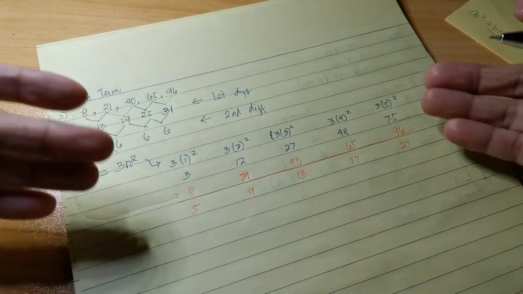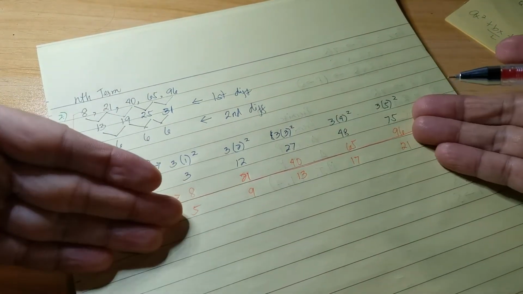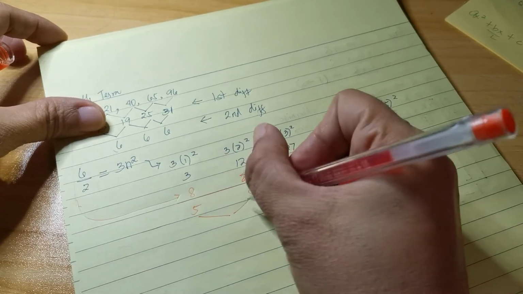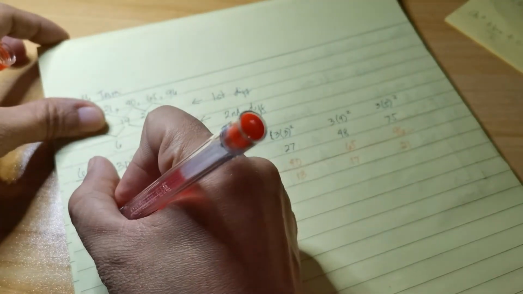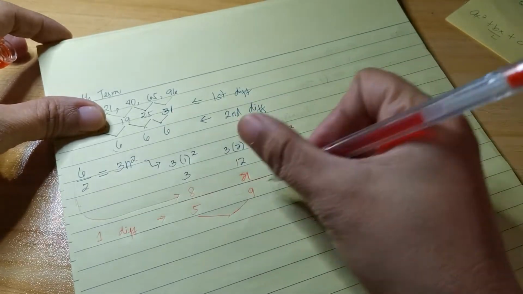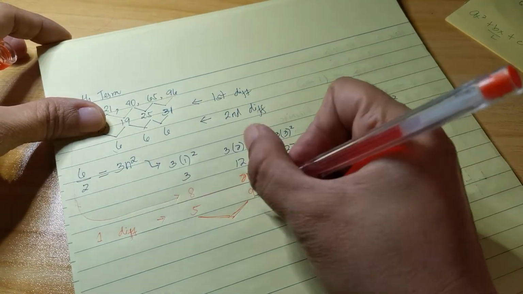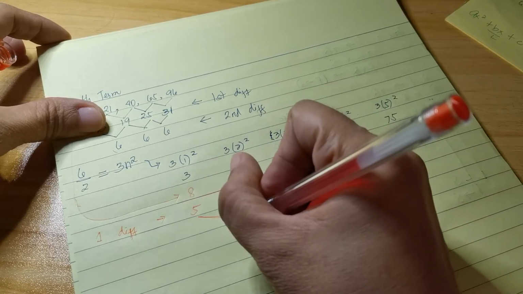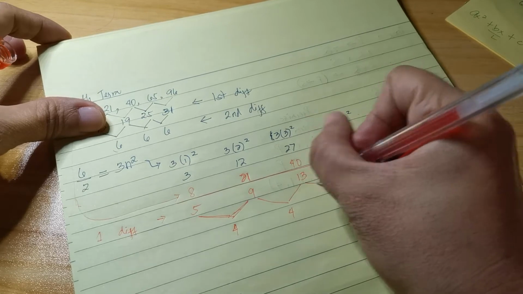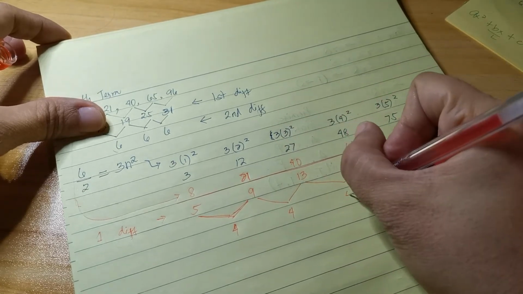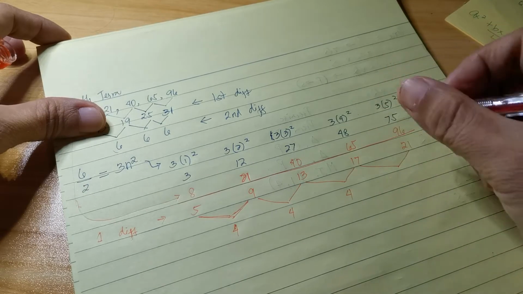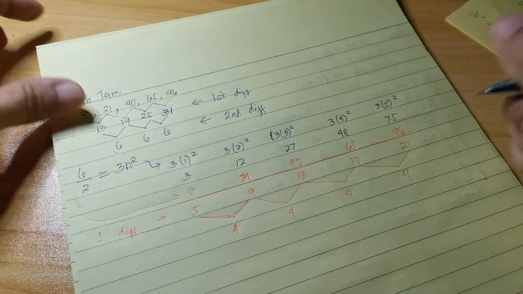So again, we do not have a common difference. So we will get the next. So this is the first difference. First difference again yan. Tignan natin kung yung second difference natin ay magkakapareho. So 9 minus 5 is 4. Then we have 13 minus 9 is 4. Then we have 17 minus 13 is 4. And then we have 21 minus 17 is also 4.